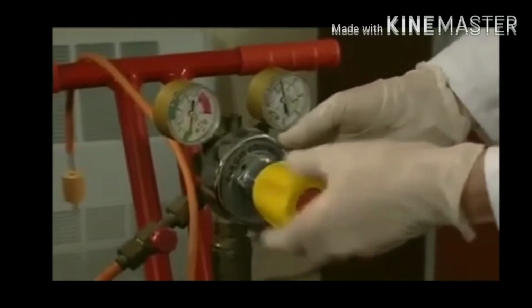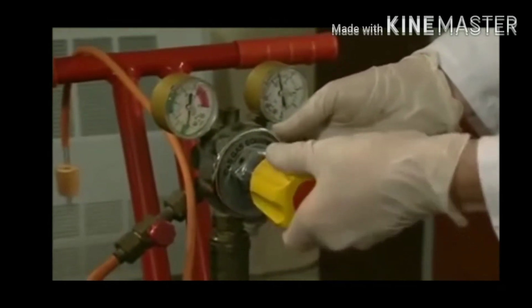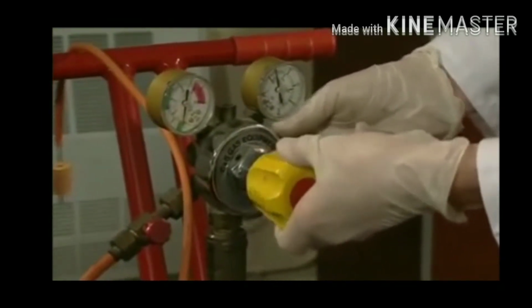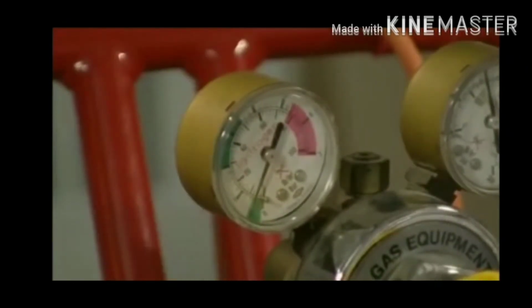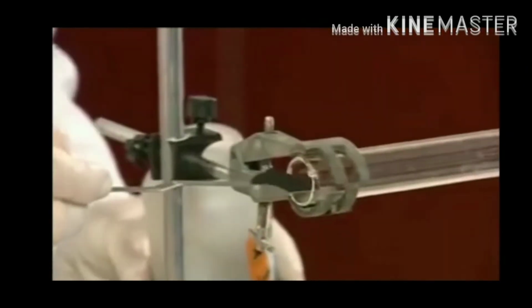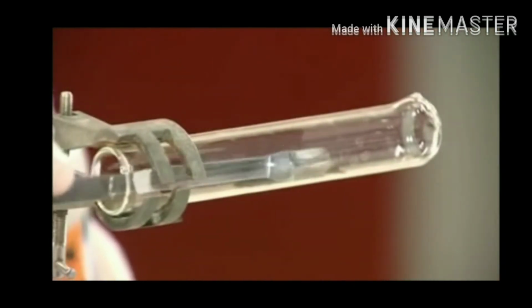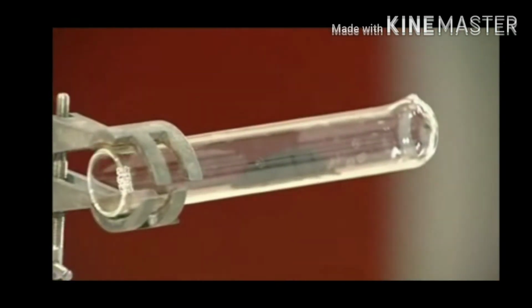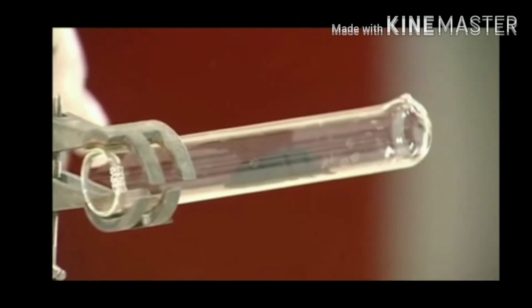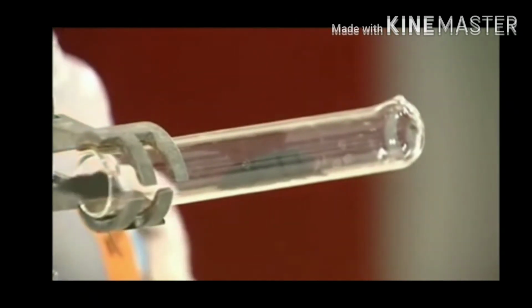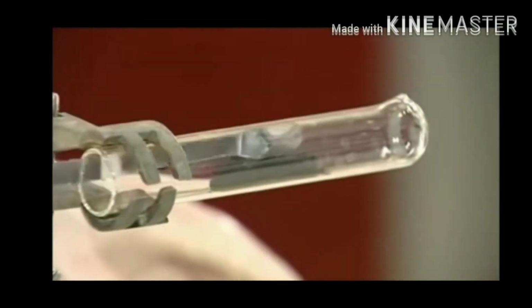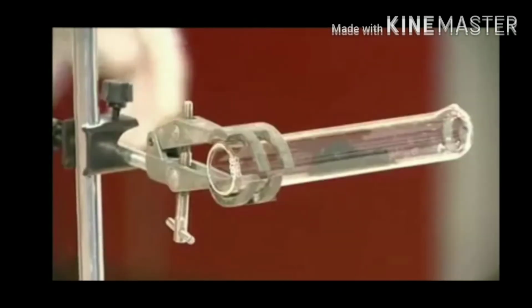First of all, we should adjust the pressure of the hydrogen cylinder. Why? Because we should pass the hydrogen into the reduction tube. Into the reduction tube, now carefully take around 30 grams of copper oxide. We already know the copper oxide, how it is formed. Copper reacted with oxygen and converted to the copper oxide.